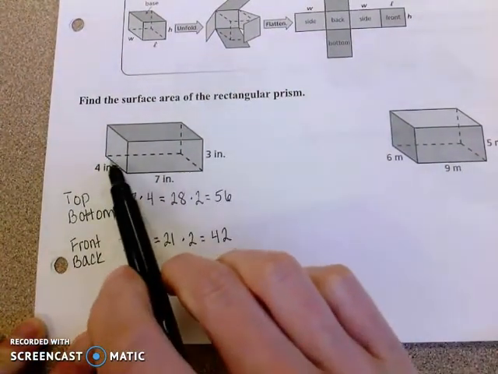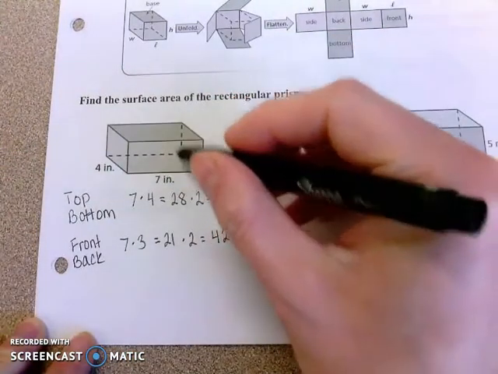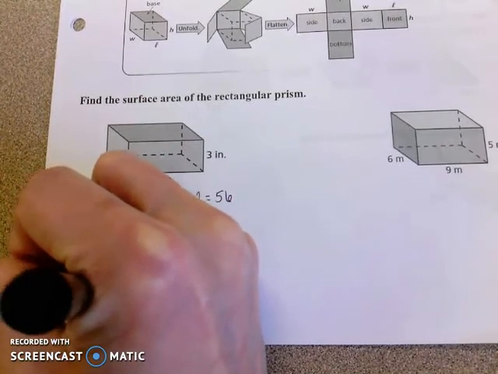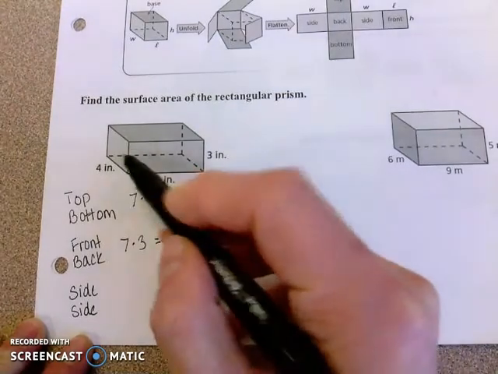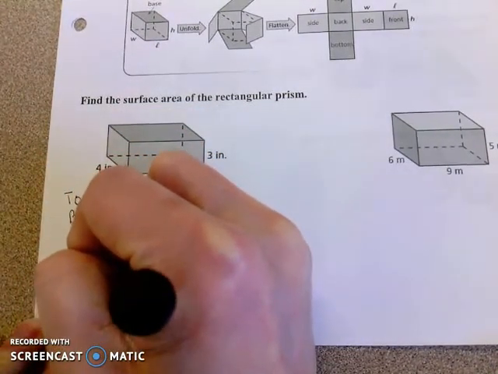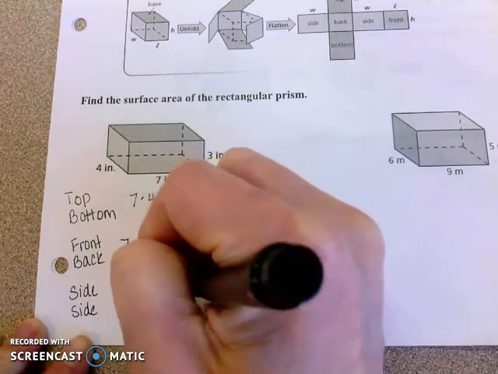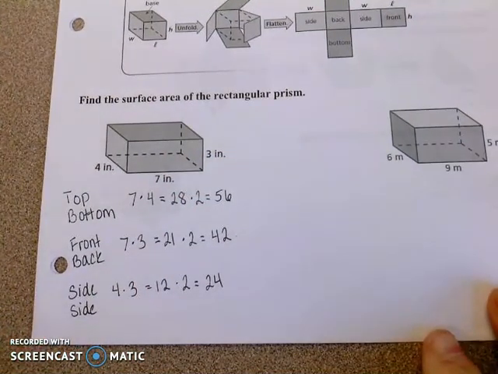And then we still have these two sides. So we did the top, the bottom, the front, the back, and now we have to get these two smaller sides here. I'm going to put side, and I'm going to list side again just to show that I do have 2 of these. And those are 4 by 3. So 4 times 3. So I get 12. And since there's 2 of them, again, I'm going to multiply by 2. So all I did here is just find the area of all of the different rectangles. So it's just looking at what we did in chapter 4.